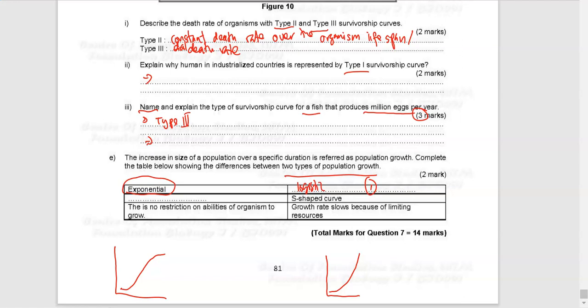So explanation for logistik, dia mempunyai S-shaped curve. So maksudnya exponential adalah J-shaped curve. Okay, J-shaped curve. So for exponential, there is no restriction on abilities of organism to grow, but there's no limiting factor. And for logistic, growth rate slows because of limiting resources. So they reach carrying capacity.